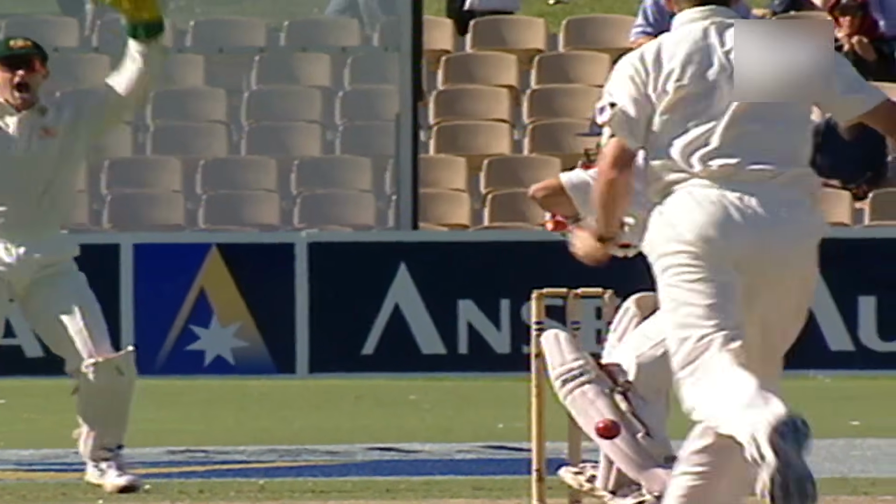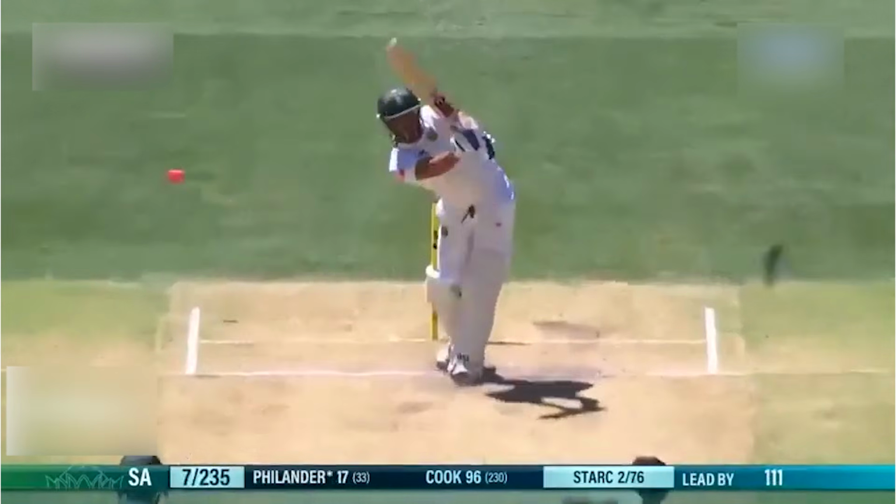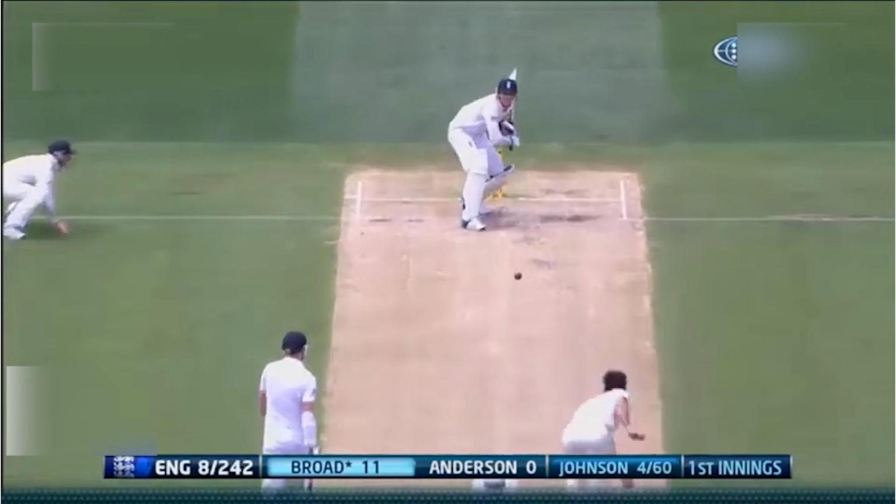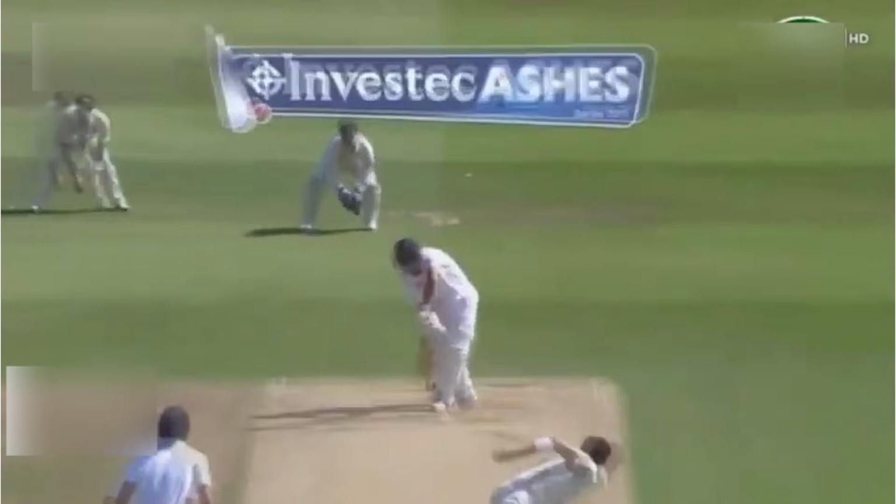LBW is a constant source of drama, with bowlers screaming "How's that?" at the top of their lungs and batters looking at the umpire with pleading eyes. It's a game of inches and angles, and it's one of the hardest calls for an umpire to make.